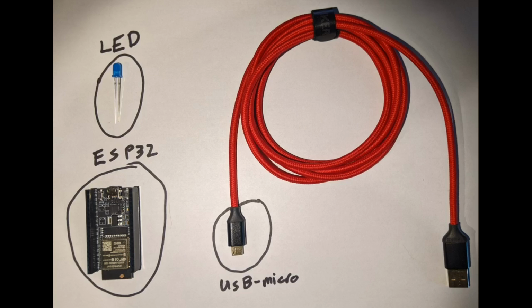Hello! In this quick tutorial, we're going to learn how to make a Blynk app with a button that turns on an LED on our ESP32 device. So, let's get started. For this tutorial, you're going to need an LED, an ESP32, and a USB cable to connect it to your computer.